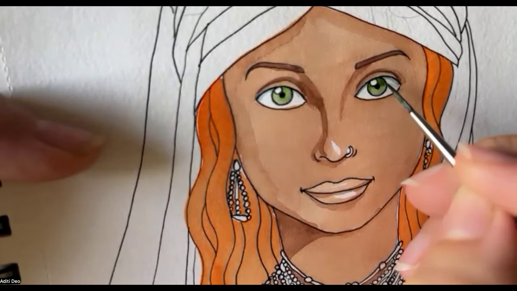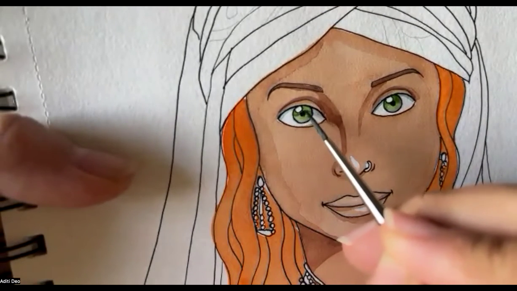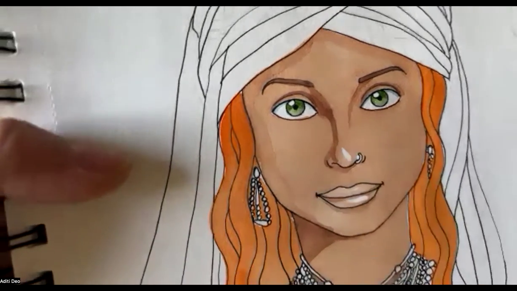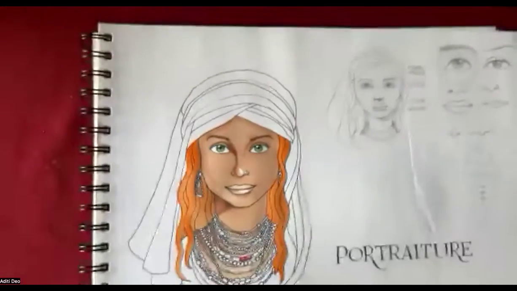Oh, it's not even dried. I'm just dropping in color in the top half of the cornea section to create the iris. I personally enjoy putting that shadow and light in the eye.